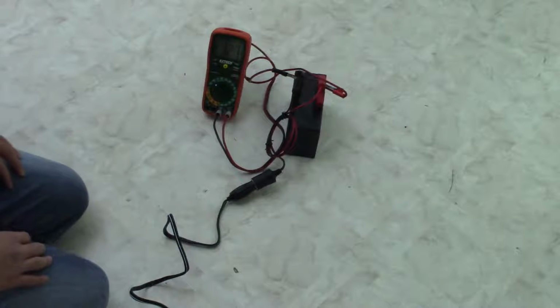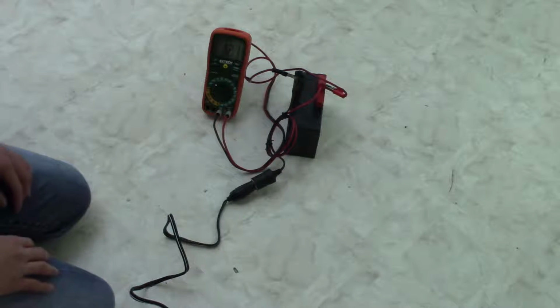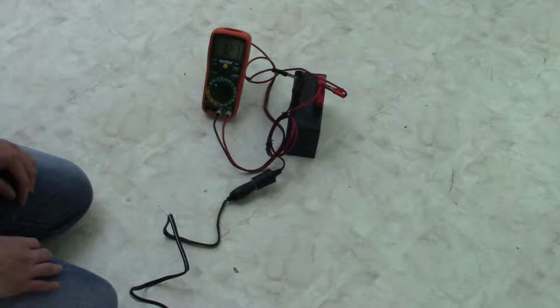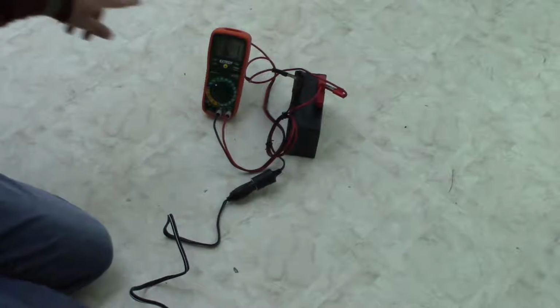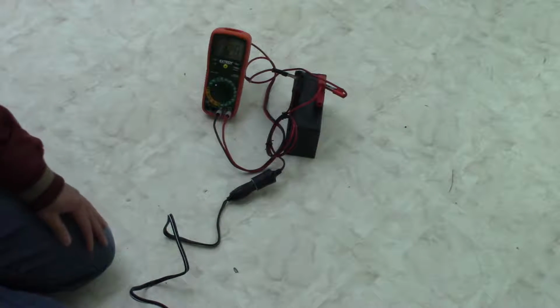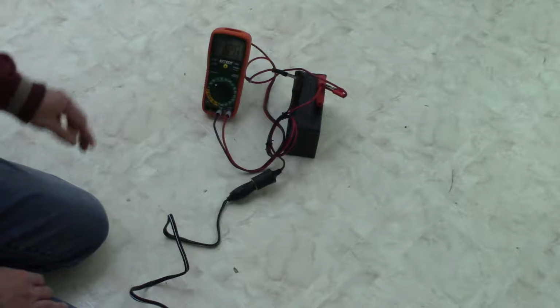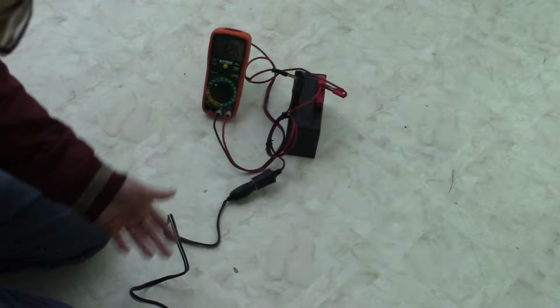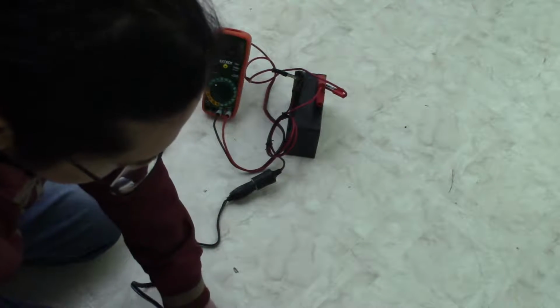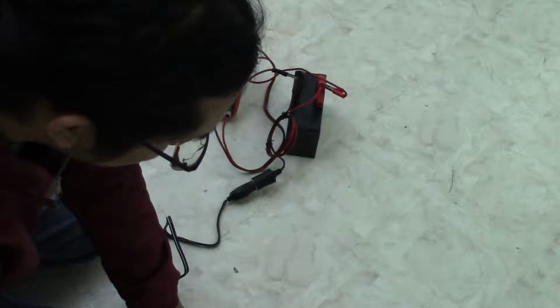Okay. So right now it's measuring 12.7 volts. So let's go ahead. The voltage goes down because of the internal resistance of the battery, although it might not be that much of a drop. Here it's 12.6 volts. That's after we had run this. Now let's go ahead, plug this in.